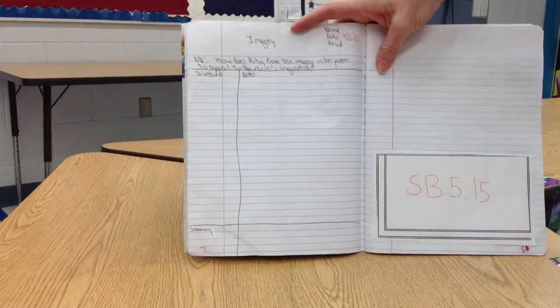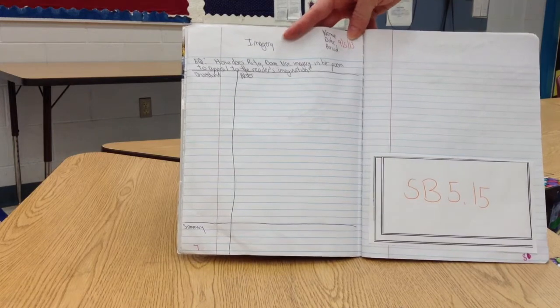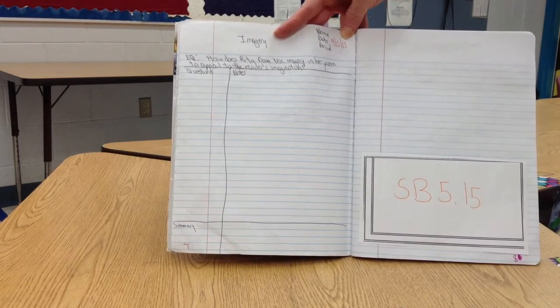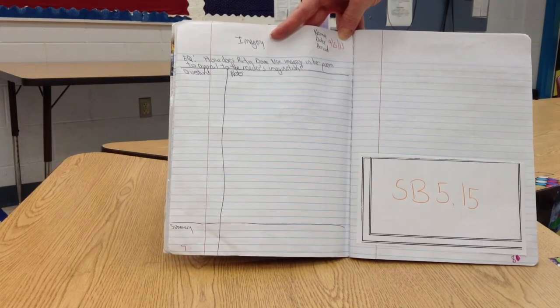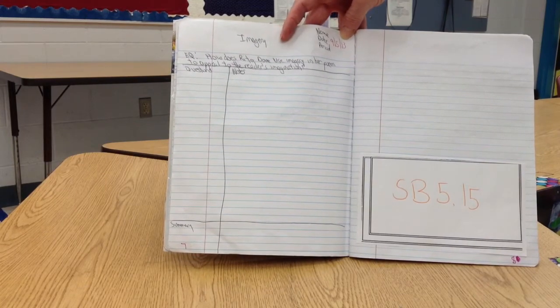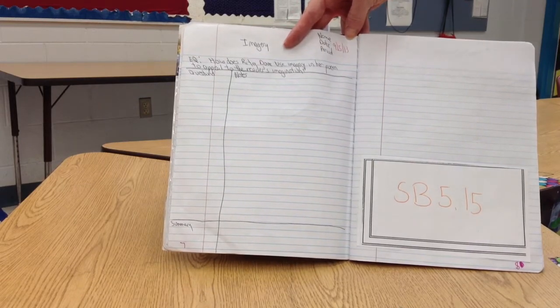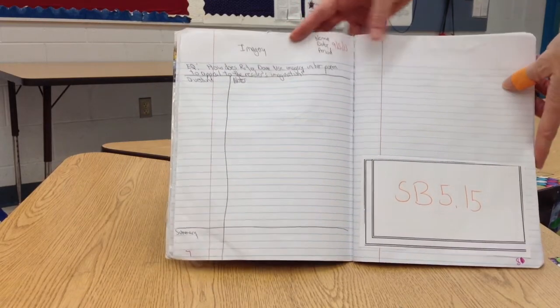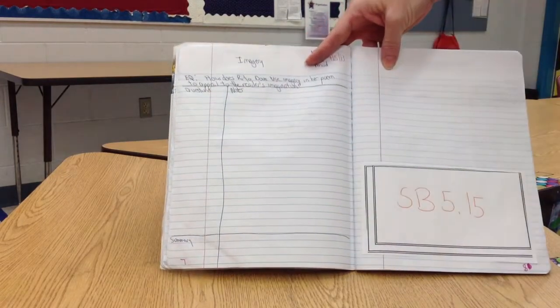Page 7 of our ISN is the topic of imagery. The date was September 5th, and the essential question is, how does Rita Dove use imagery in her poem to appeal to the reader's imagination? And you can check on the blog where I entered the September 5th CBC and scale for the directions on what kind of notes to take.